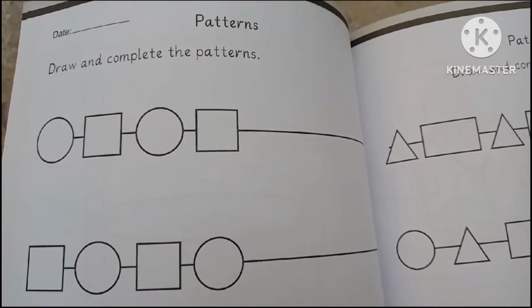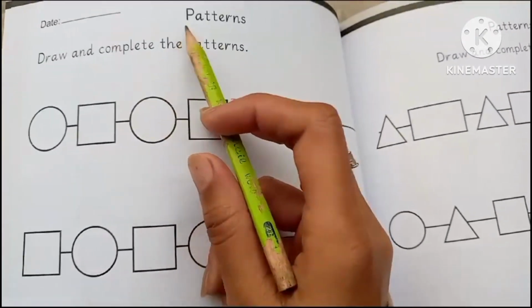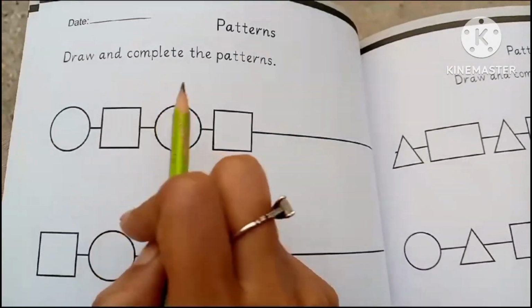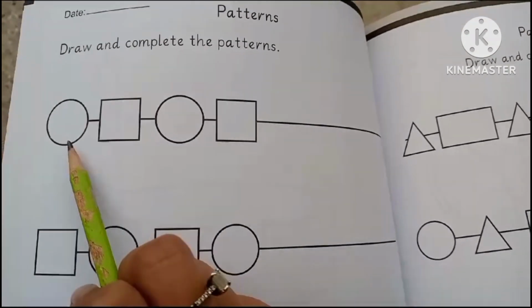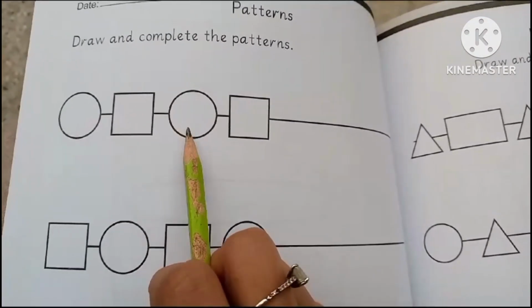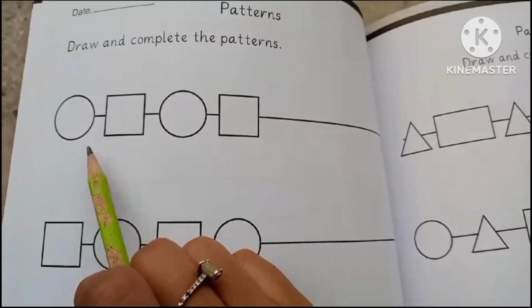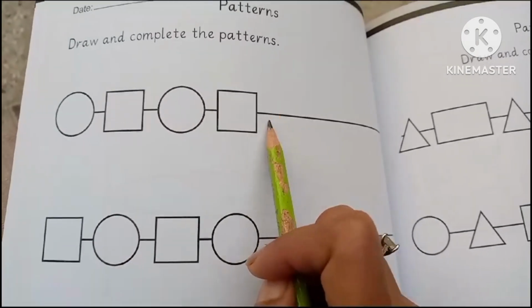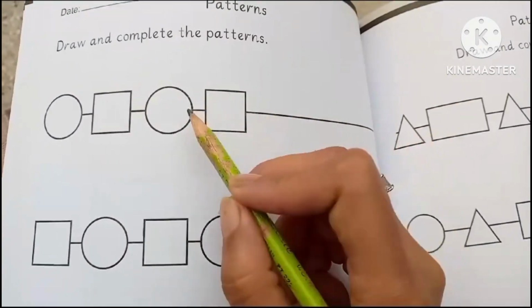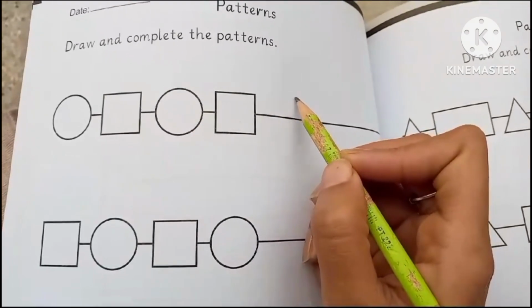Today we are going to learn about the patterns. Different patterns. Draw and complete the patterns. There is a circle, square, again circle, again square. Circle, square. Then here is what comes after the square? It's circle.